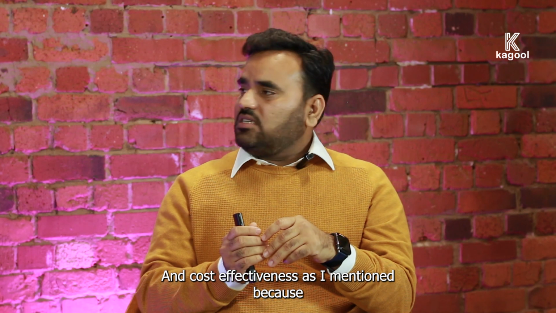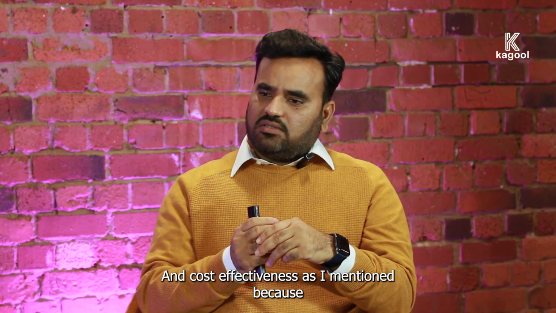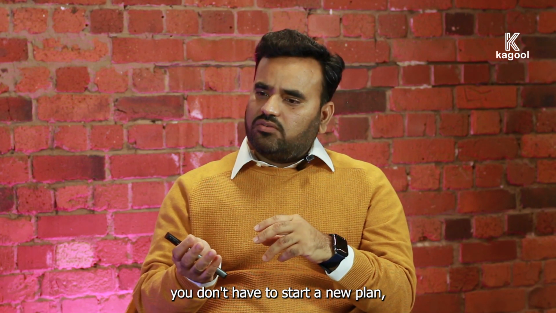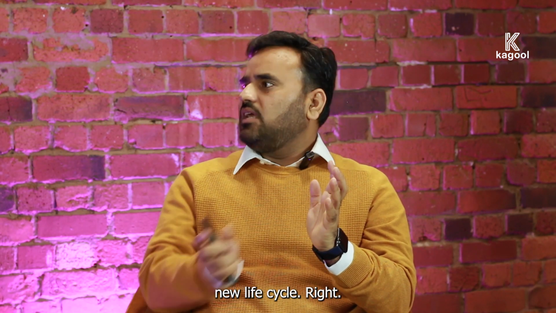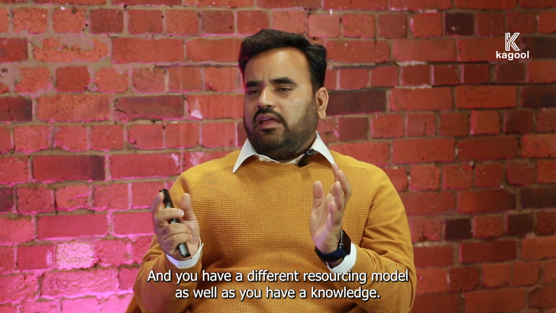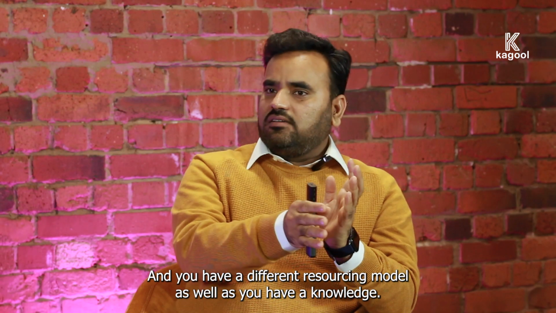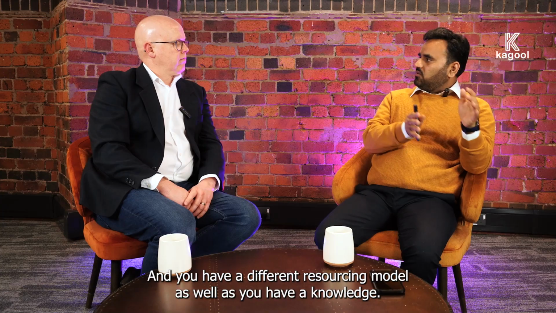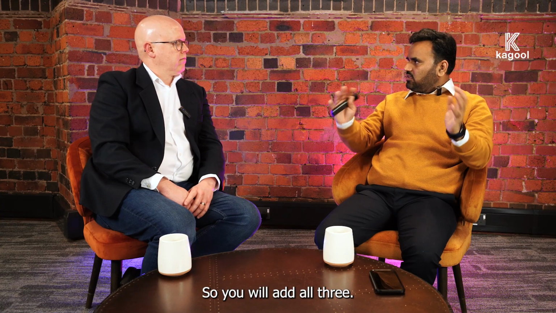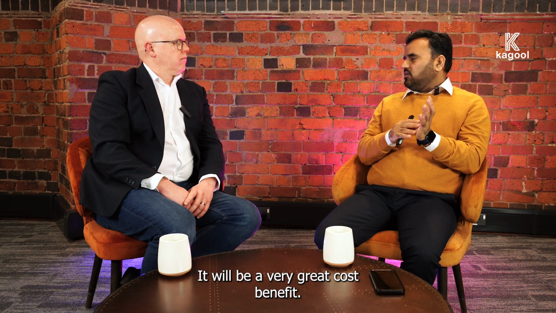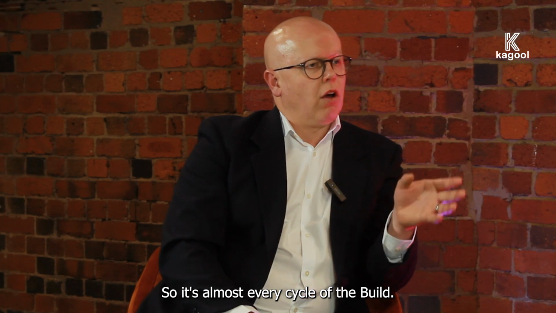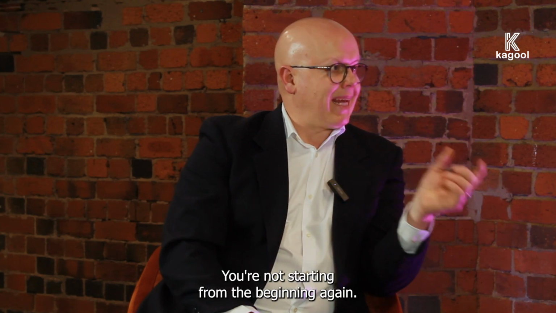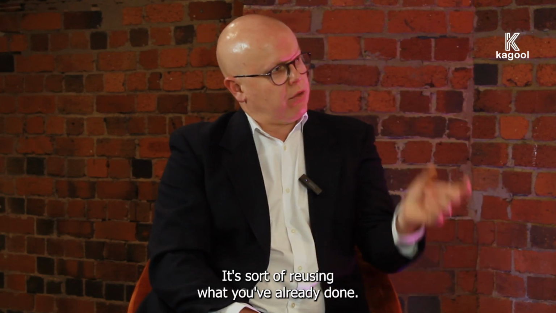And cost effectiveness, as I mentioned, because you don't have to start new planning, a new life cycle, right? And you have a different resourcing model as well as knowledge intensity. If you add all three, it gives a very great cost effectiveness. So it's almost every cycle of the build. You're not starting from the beginning again. Absolutely. It's sort of reusing what you've already done.